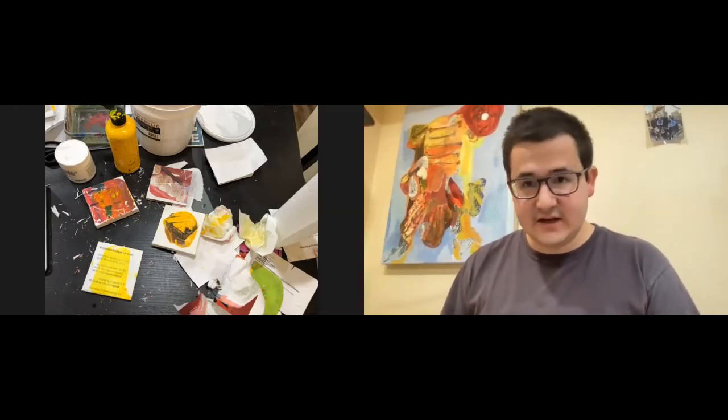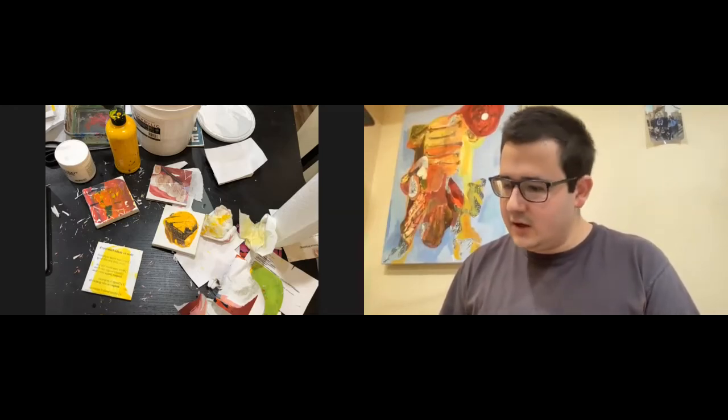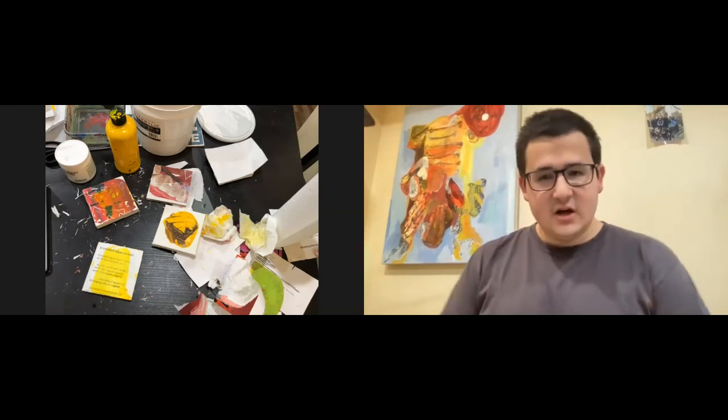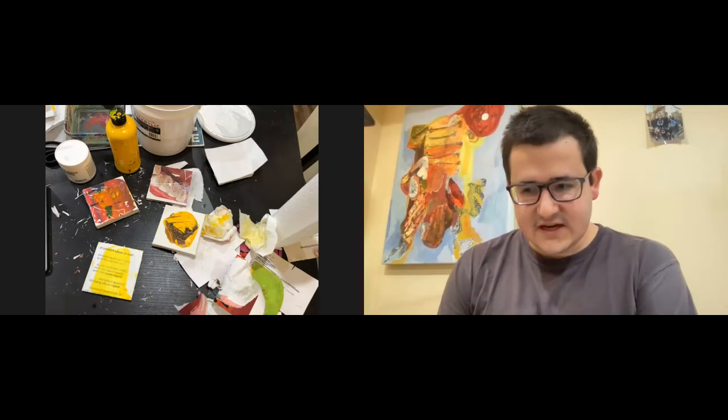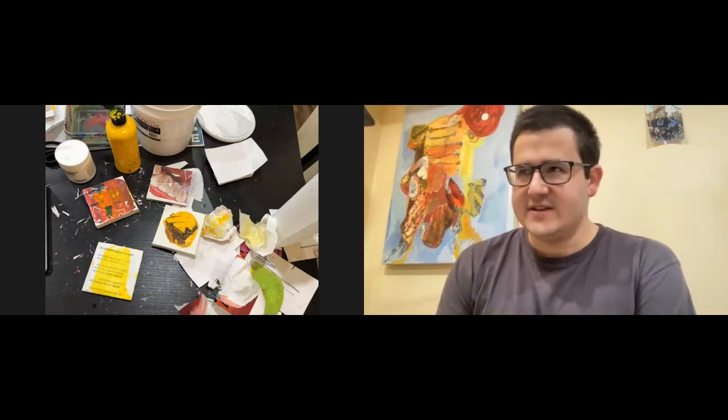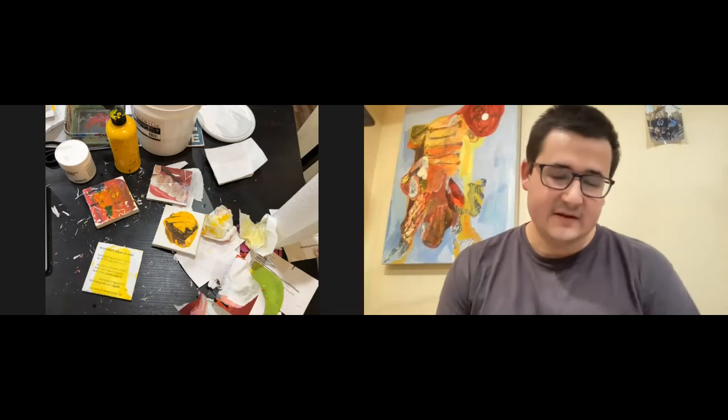Recently I've gotten not bored, but interested in other ways of using photography and using my own images, and finding ways to put paint on top of them.